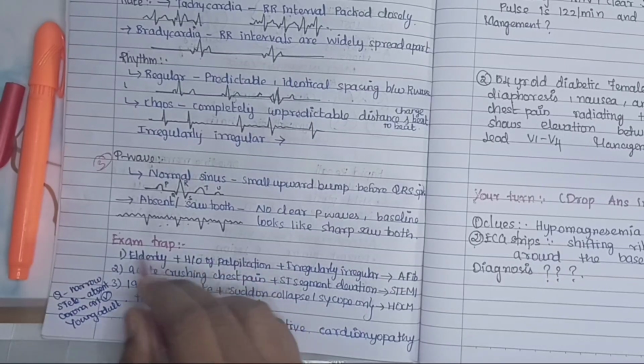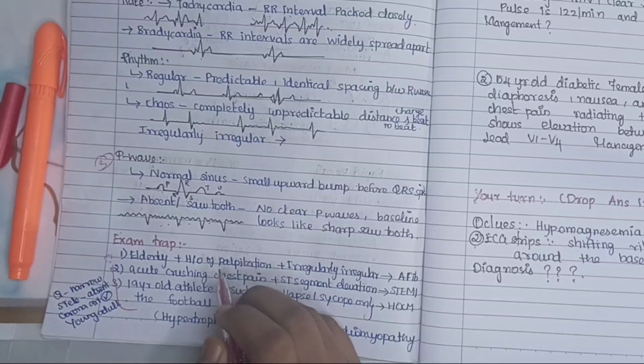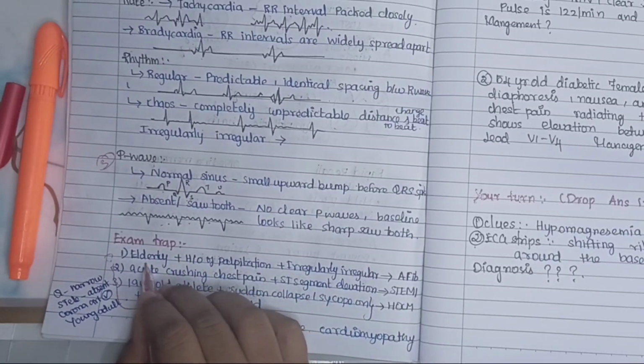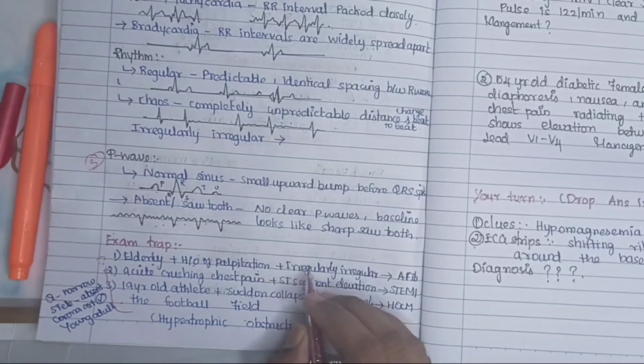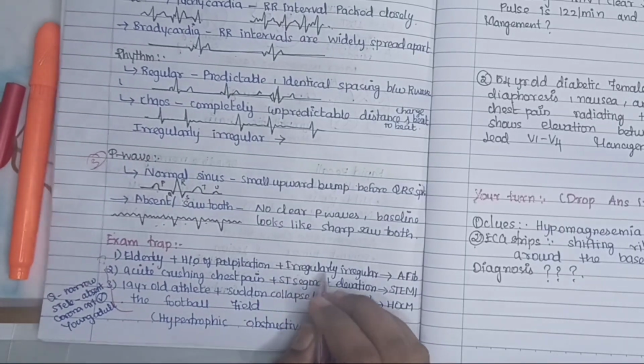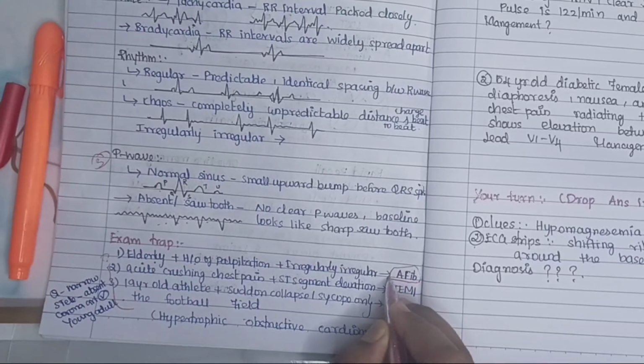Before we do our live demo, memorize these 3 classic high-yield exam traps that show up year after year. Trap number 1. An elderly patient with a history of palpitations who shows up with an irregular pulse. That is atrial fibrillation until proven otherwise.